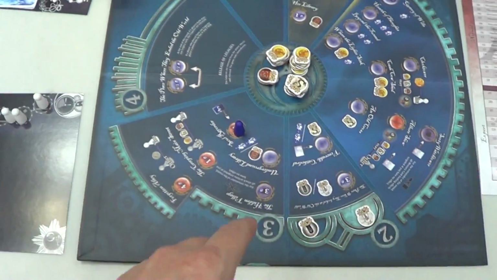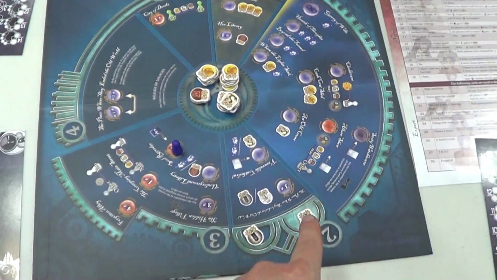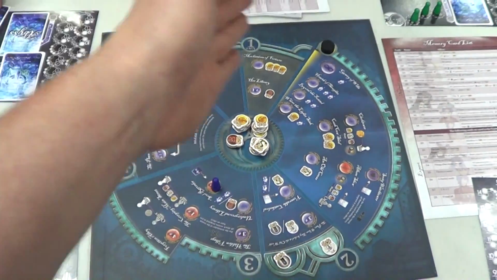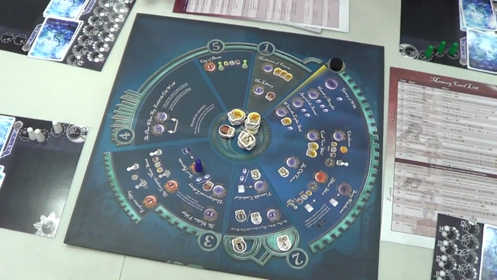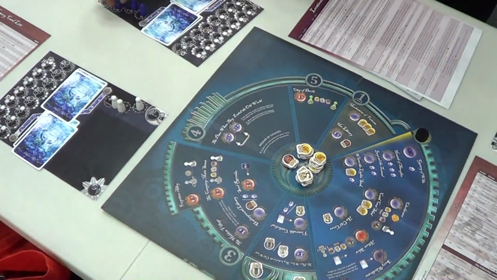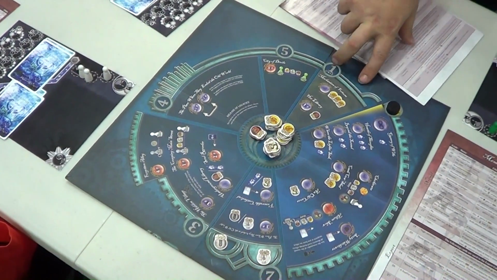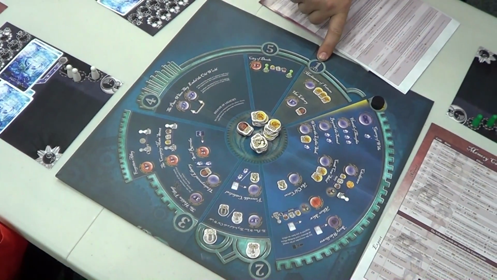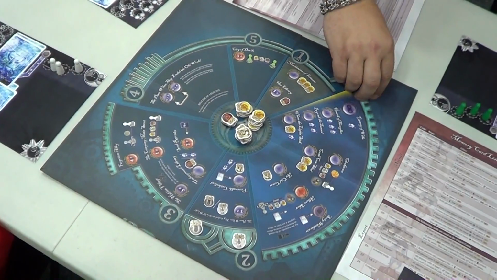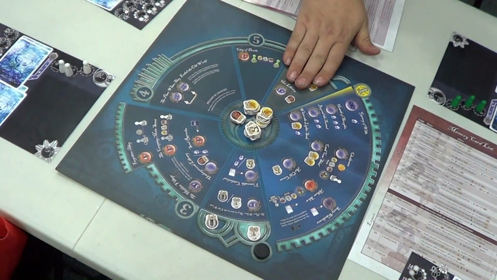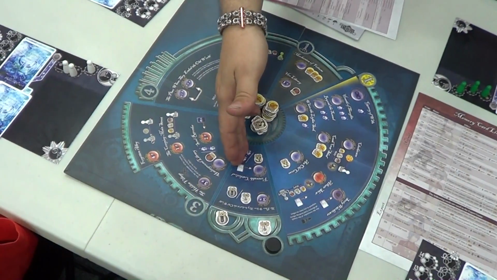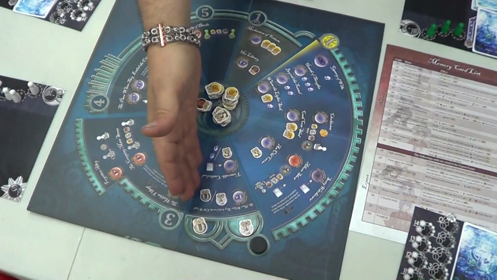Okay, but how does that work? Because I noticed there's like a 1, a 2, a 3. Is this like a progression of rounds? Correct. This game is played in 5 rounds. During the first round, you have this section here that is first round only. And then in the second round, this marker moves to here. This is no longer available, but these 2 are. And so all of this becomes available.